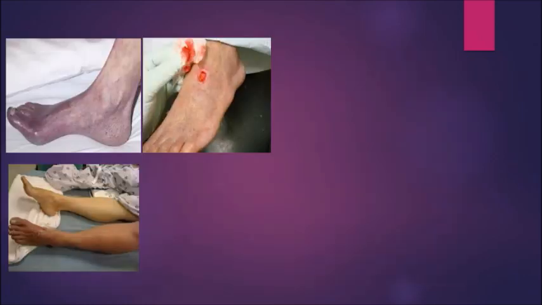These are some pictures showing you a limb already having gangrene or ischemic changes. Here there is an ulcer, peripheral ulceration on the foot, and here you can see pallor. This is pale because of poor blood supply, and here is a normal limb for comparison.